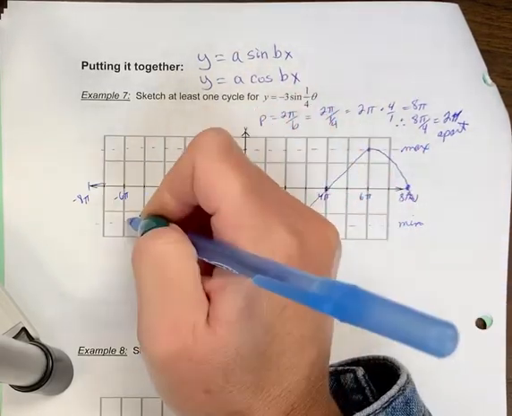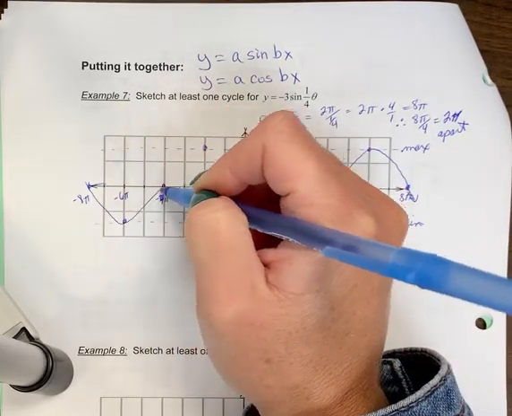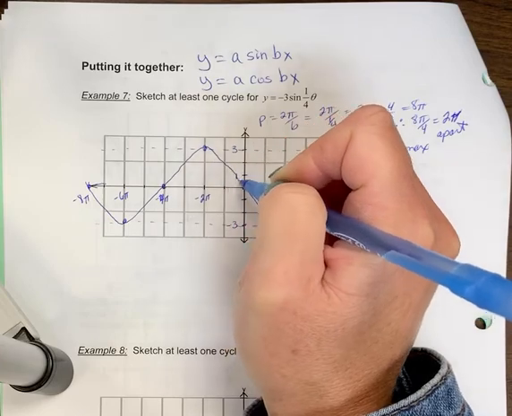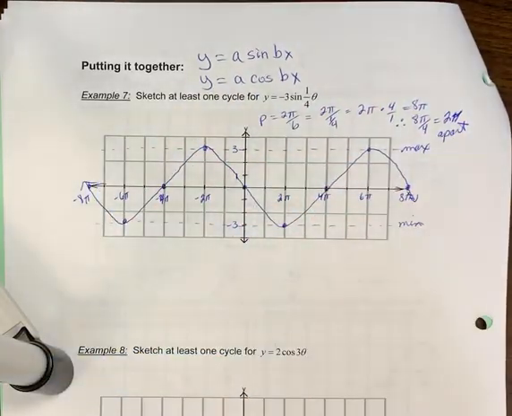I am going to fill in this side here now. I usually like to have a complete graph show a little bit on both. It says at least one cycle. I've got 2 cycles, but it's nice to see that sort of pattern complete.